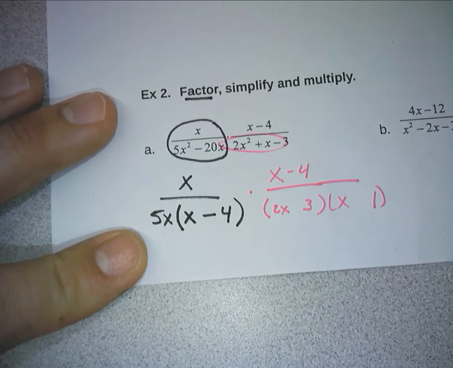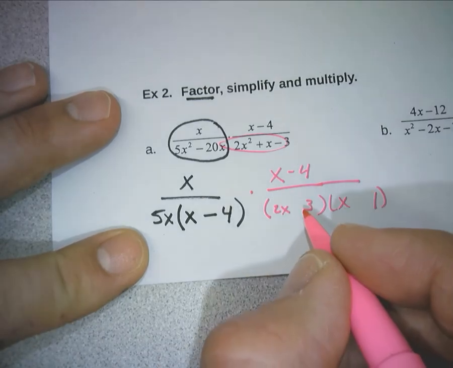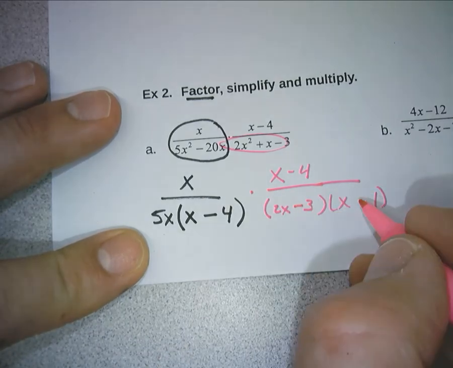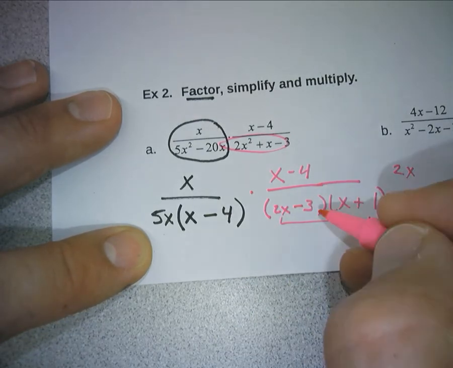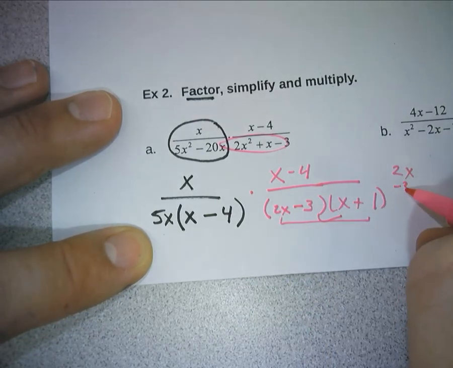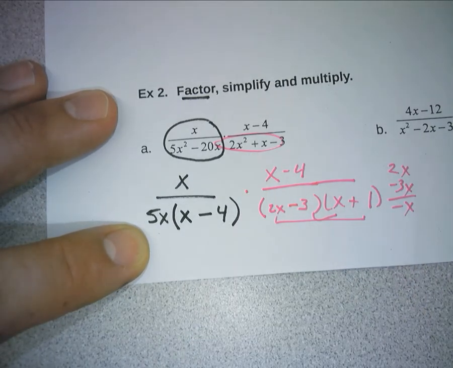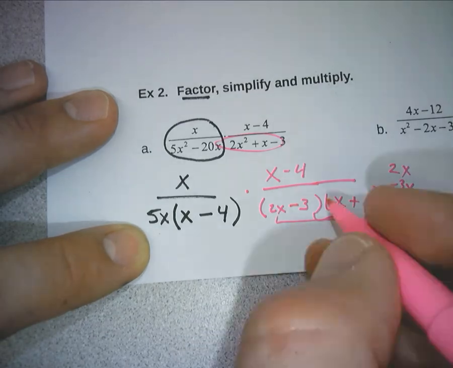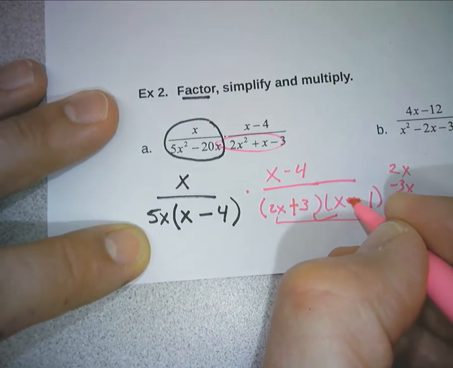Plus or minus? Minus. Let's see. Put a plus there. Check your outers and inners. That's 2x. That's the inners of negative 3x. Ooh, that's negative x when I add them. I wanted positive x. So we guessed, we checked. That's okay. That should be a plus, and this should be a minus sign.